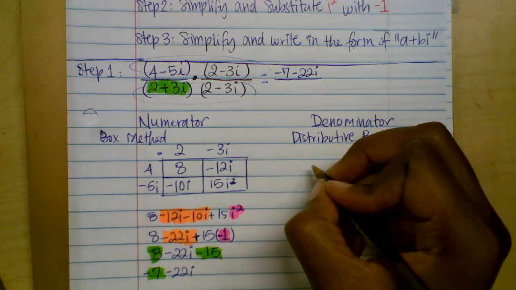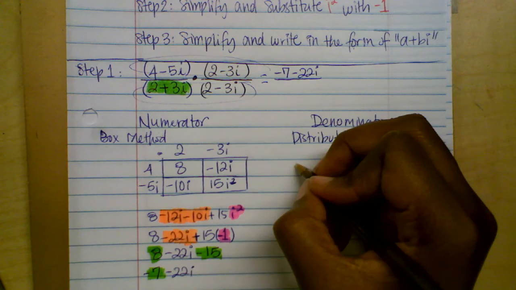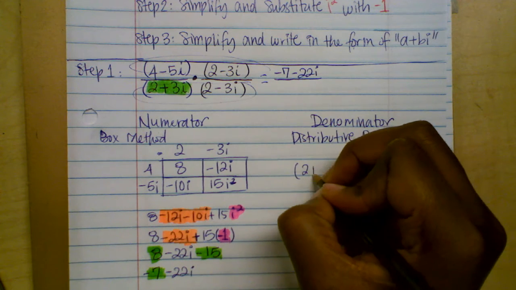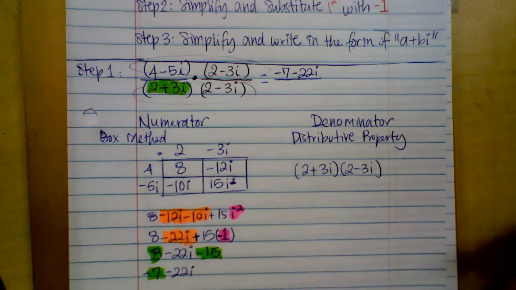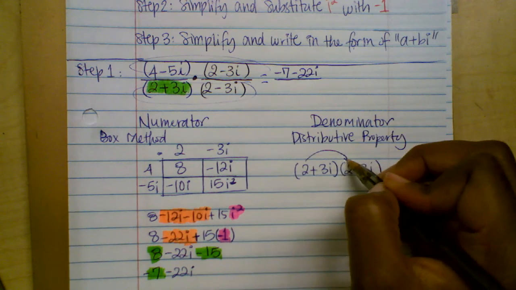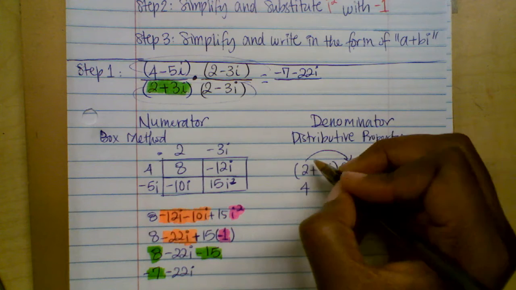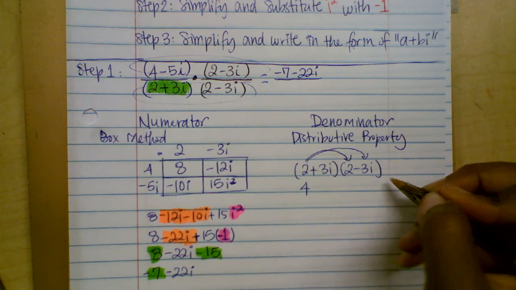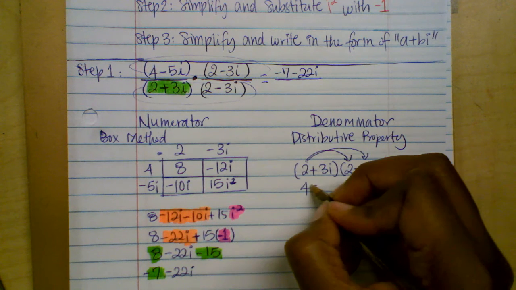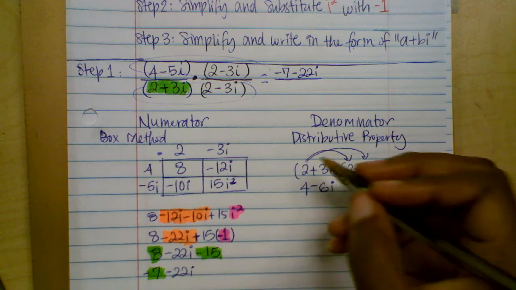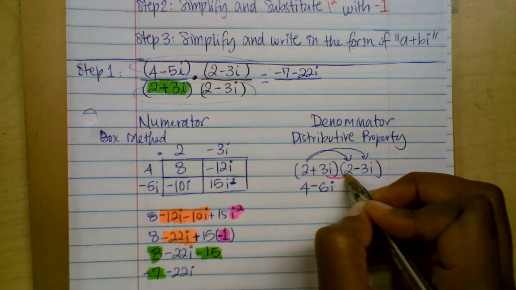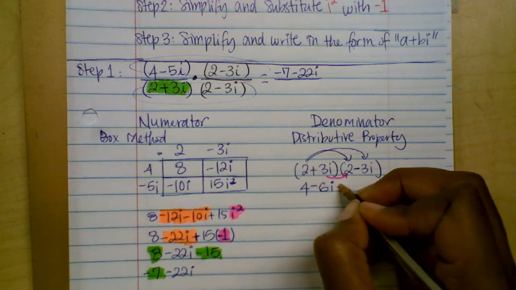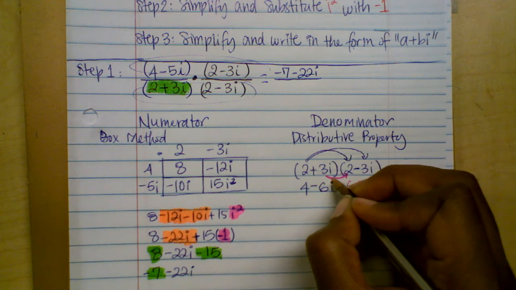Okay, so for the distributive property, let me write the product. So we have 2 plus 3i times 2 minus 3i. Okay, so let's multiply. 2 times 2 is going to be 4. 2 times negative 3i is going to be negative 6i. And then let's multiply the other: 3i times 2 is going to be positive 6i, and 3i.